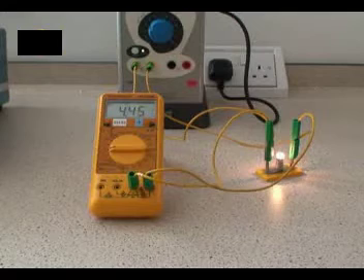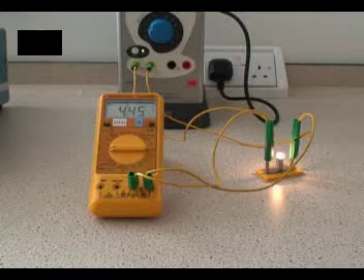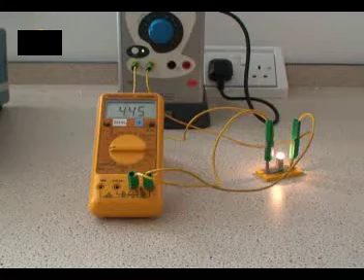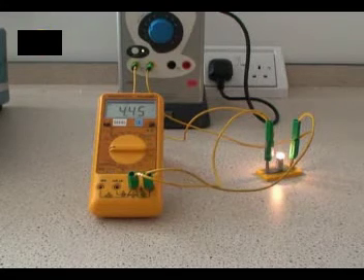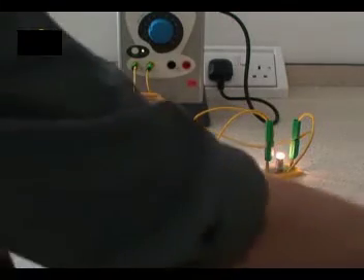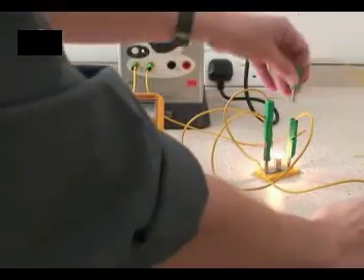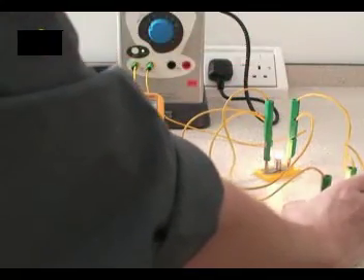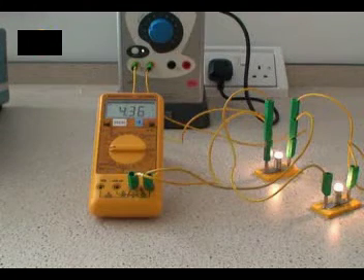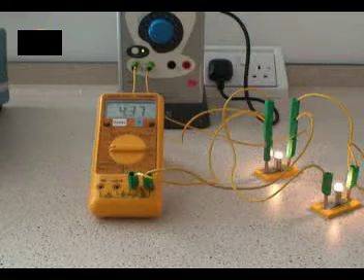Look at this circuit here. I've got a bulb connected to my power supply, and I'm measuring the voltage output of the power supply using a voltmeter. If you look at the screen, you can see it's saying 4.45 volts in the voltmeter. I'm going to add another bulb in. Now, I haven't changed the output of the power supply, but if you look at the voltmeter, you'll see that the reading's gone down to 4.37 volts.